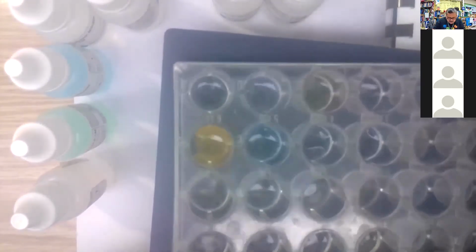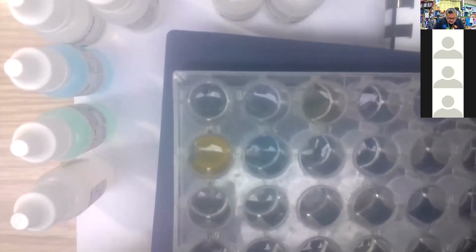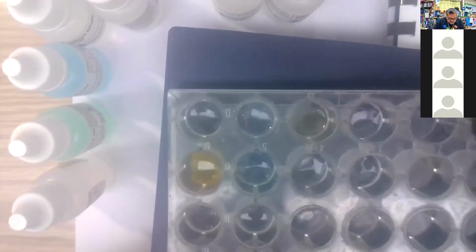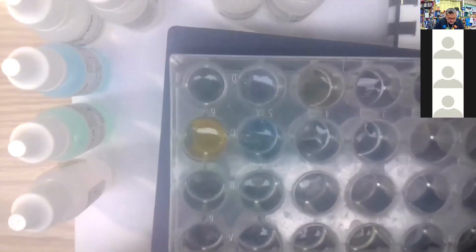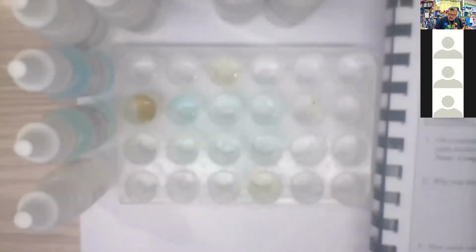And then over here, this looks dirty, but you could see some coloration of the plastic. I ran this through the dishwasher a couple times, so that's the best we're going to get. All right, so that's the second column, with the potassium hydroxide.